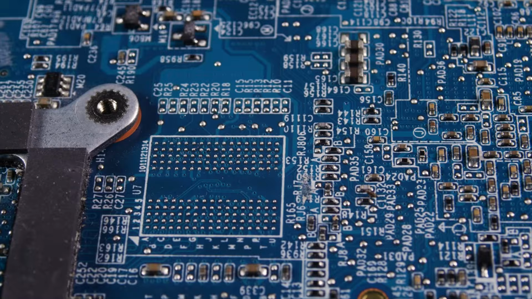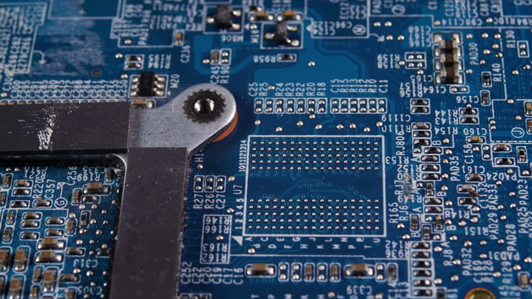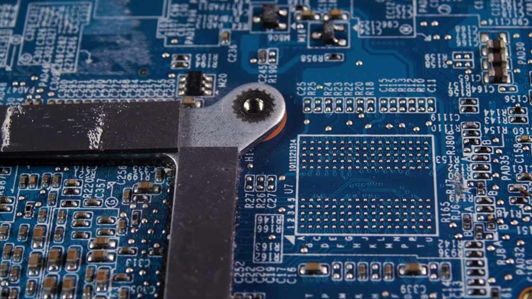A computer word that uses CIRC is the word circuit. Yeah, circuit, electronic circuit. An electronic current flows through and around a circuit.